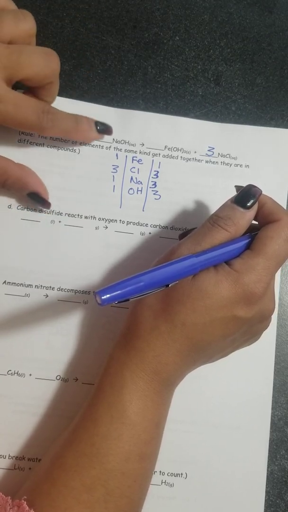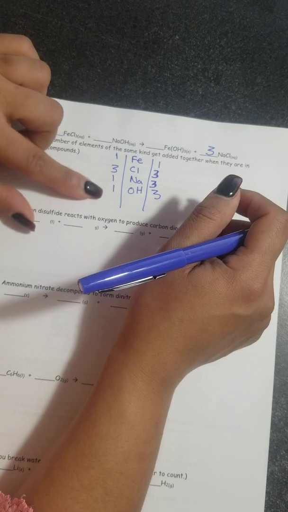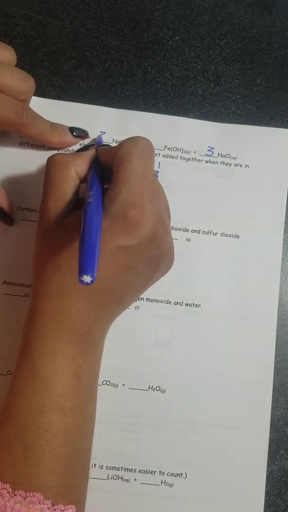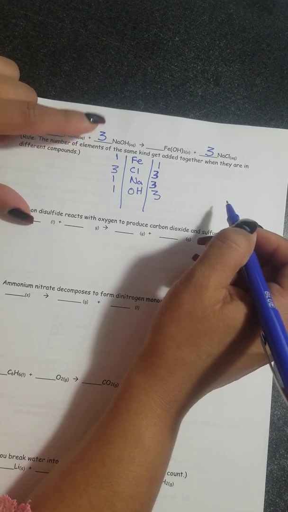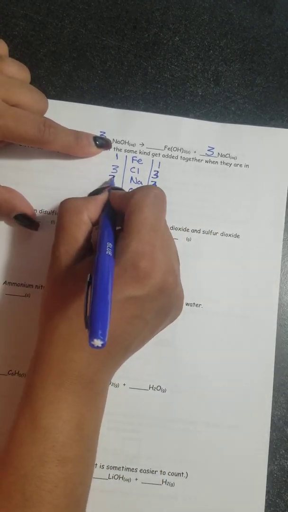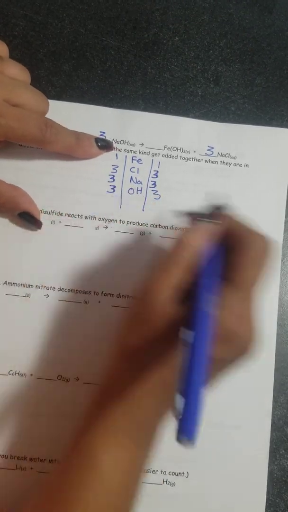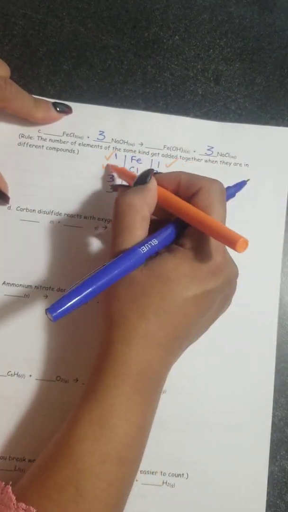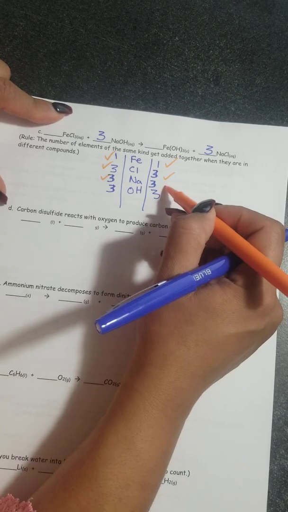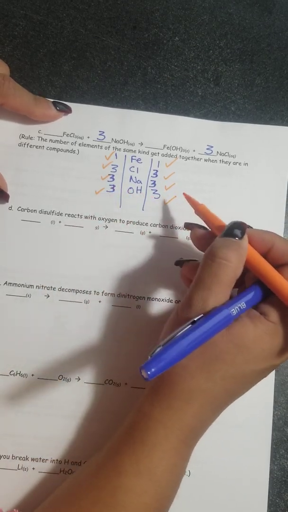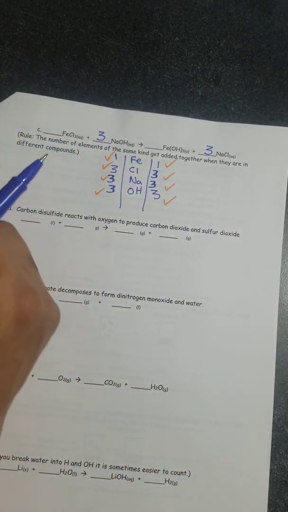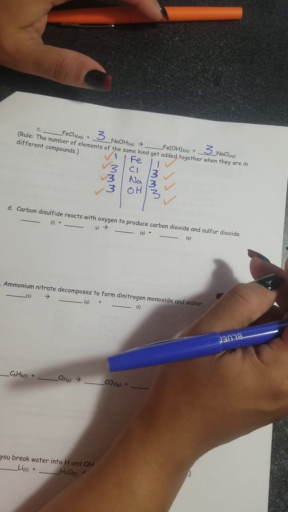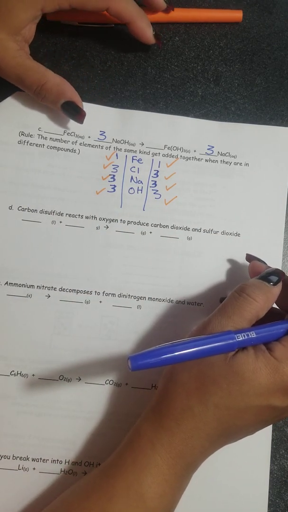So let's come over here. Na, and look at this: the OHs are actually attached to it, which makes it great. Let's put a 3 in front of it and remultiply. 3 times 1 is 3. 3 times 1 is 3. Am I balanced? Let's check. 1 and 1. 3, 3. 3 and 3. 3 and 3. I am. Okay? I am.